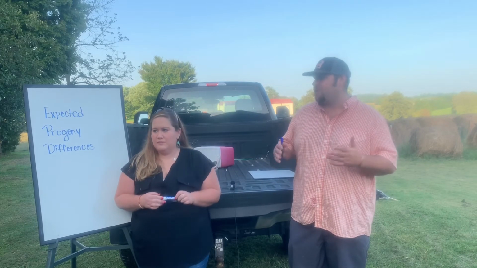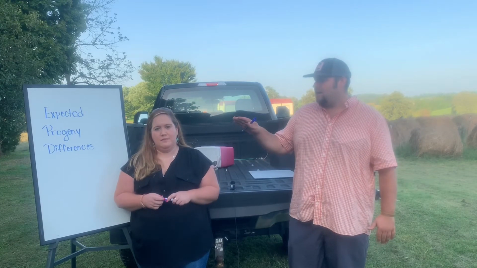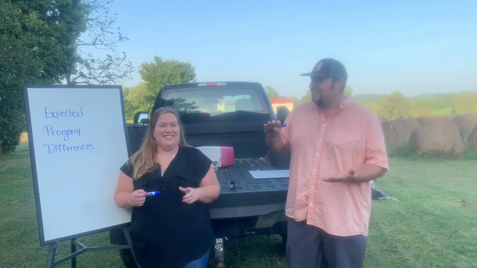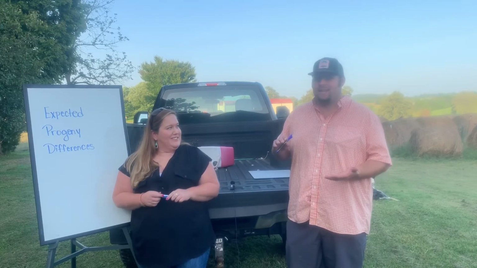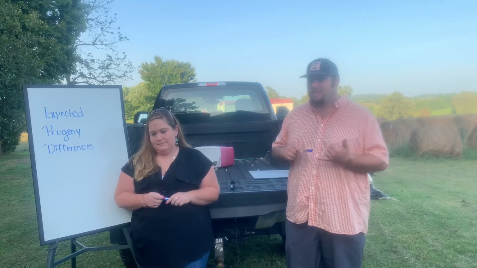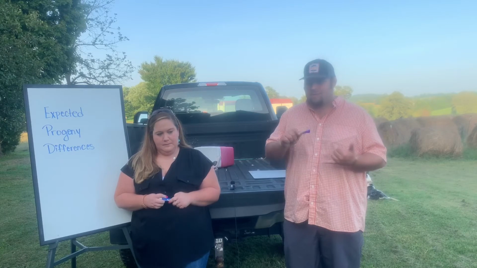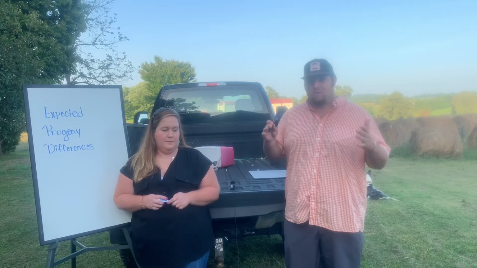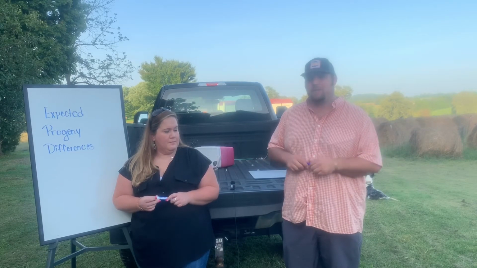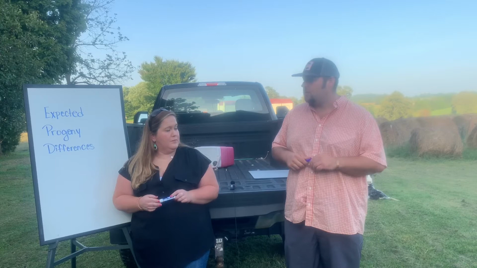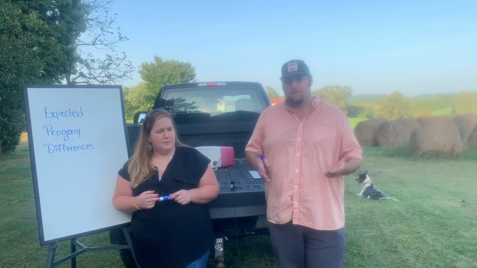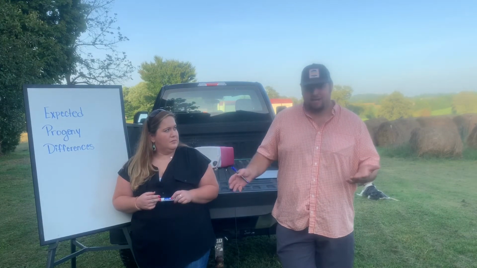So expected progeny differences. The first word is one that I want you to focus on: expected. Before we get into talking about EPDs, understand that these are not set in stone. While an animal can have superior genetics, it doesn't mean that every single progeny is going to follow in line with how those numbers correlate. So just keep in mind that it is expected and is not 100% guaranteed true. So EPDs, really when you look at them, should only be used as a comparison.